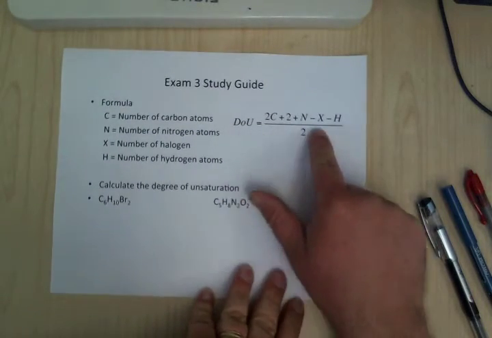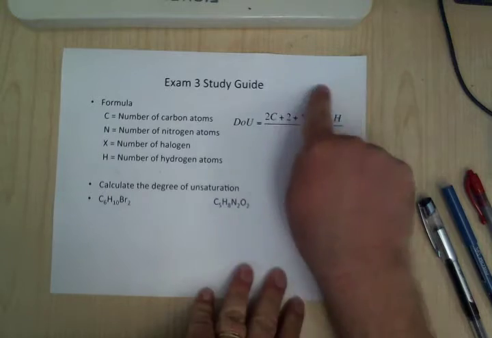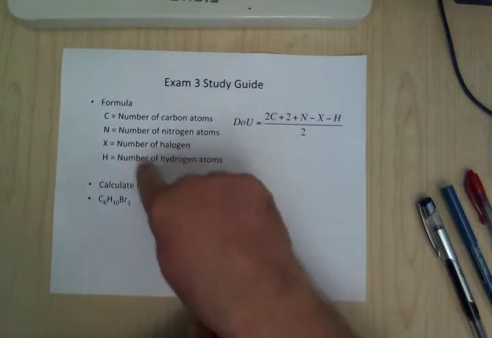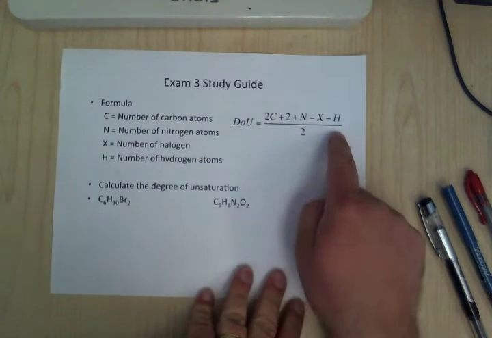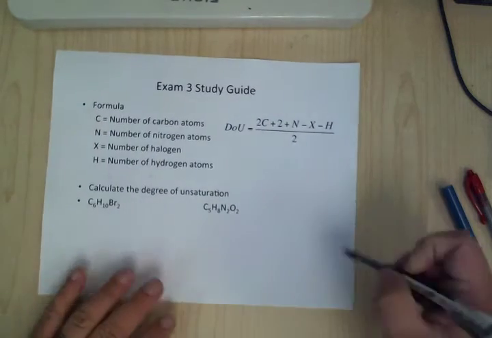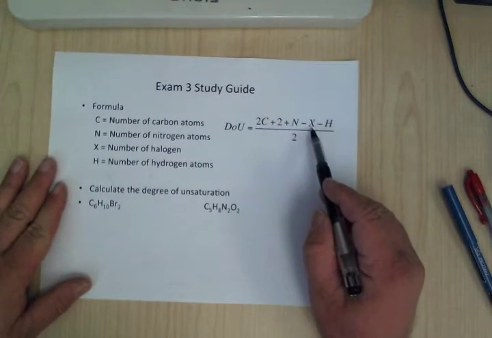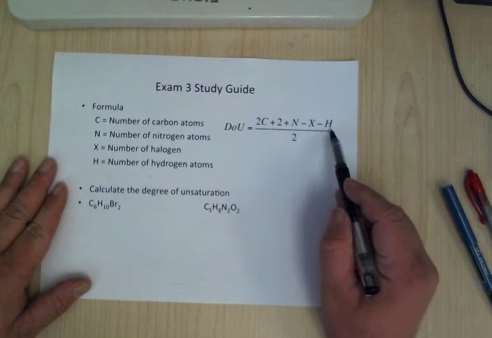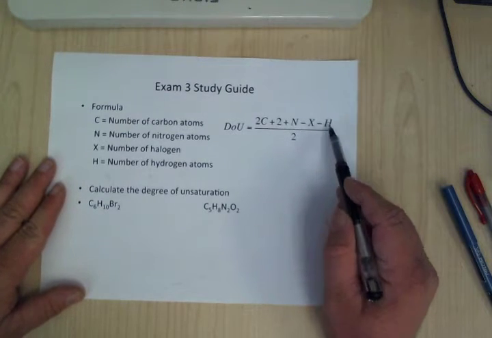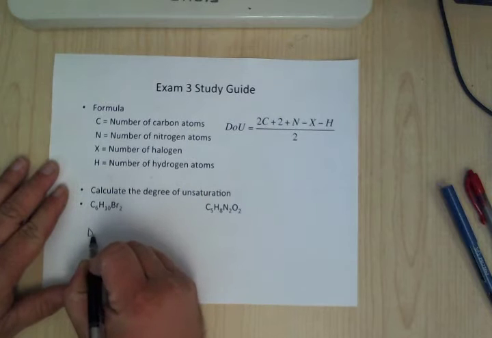One of the things we're going to do is ask you to calculate the degree of unsaturation, which I'll give you this part of the equation on the exam. I'm not going to give you the key, but you're going to need to know how to use it. So we have carbons, nitrogens. The X is any type of halide, something like that. And the number of hydrogens. Okay, so DOU.